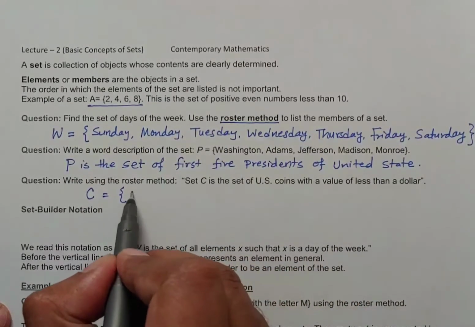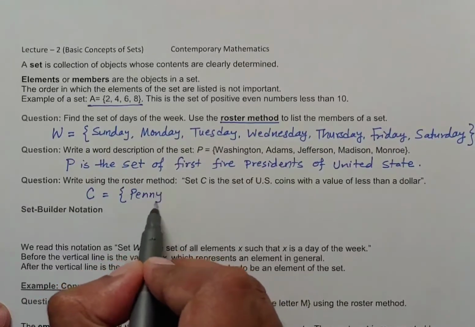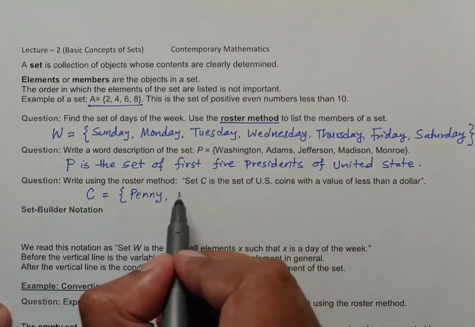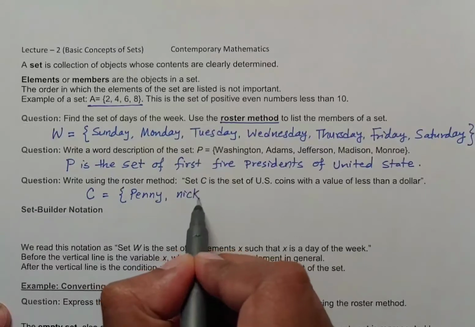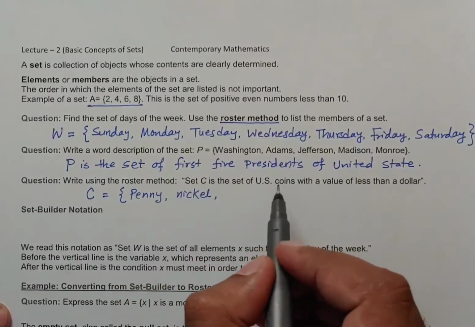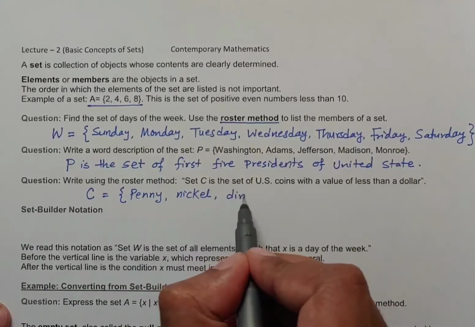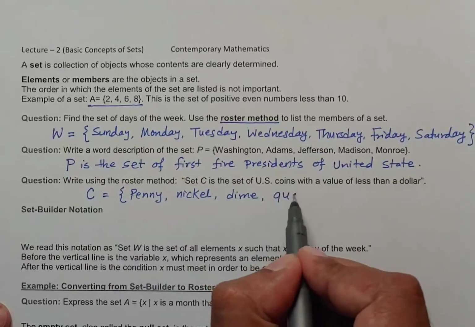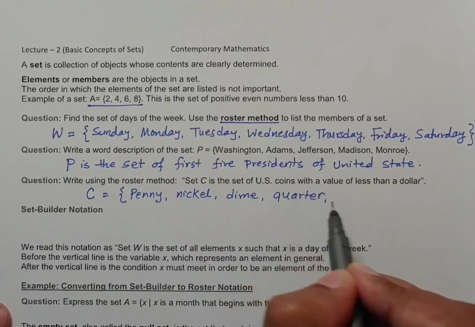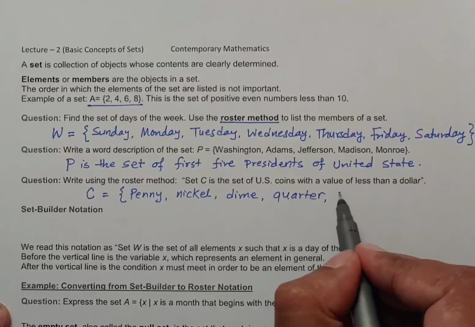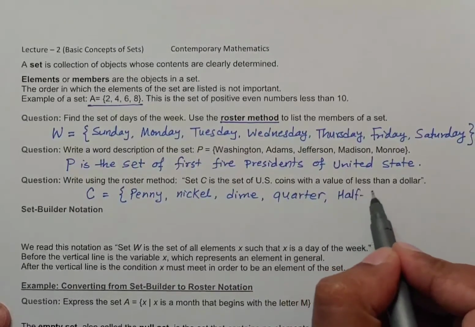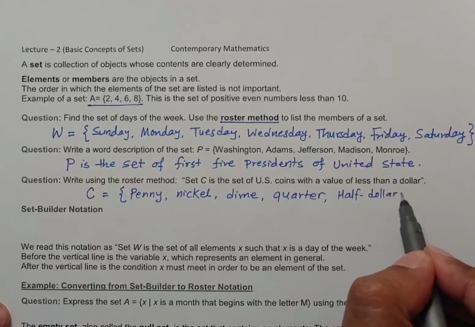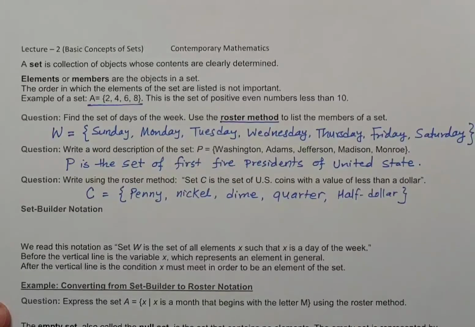So penny, nickel, dime, quarter, and half dollar. Okay, so we get half dollar too.